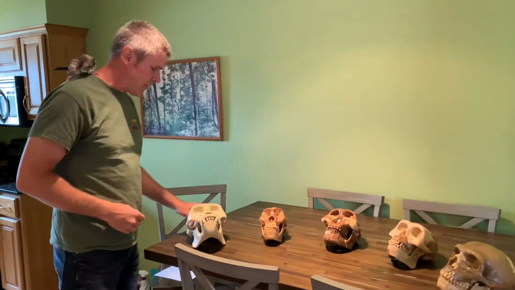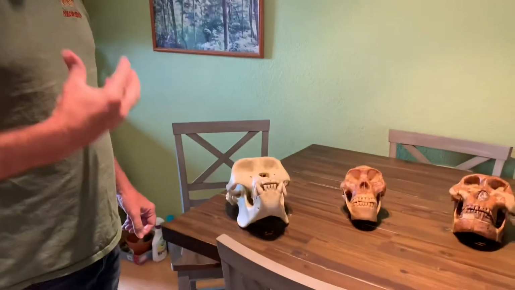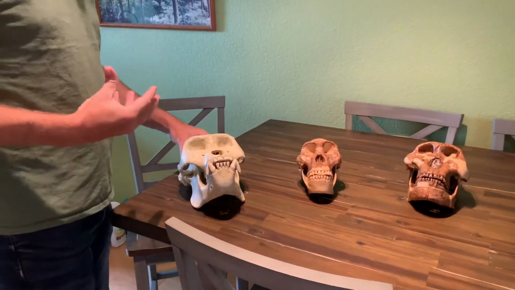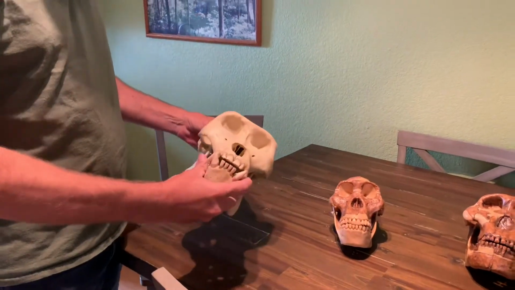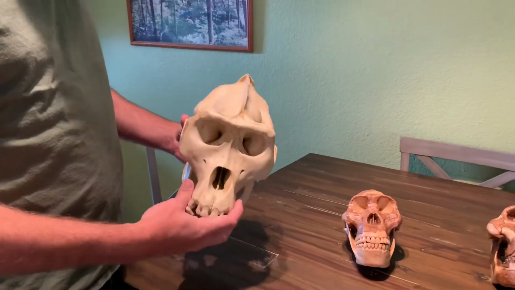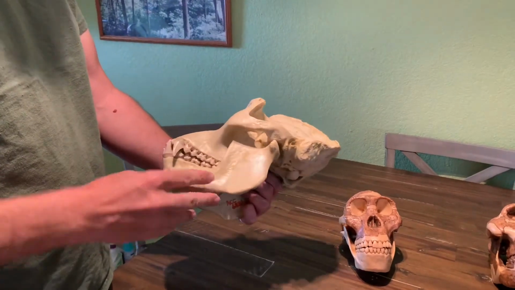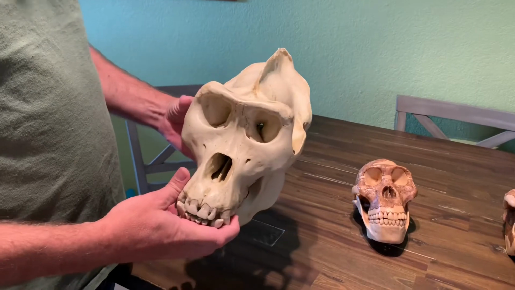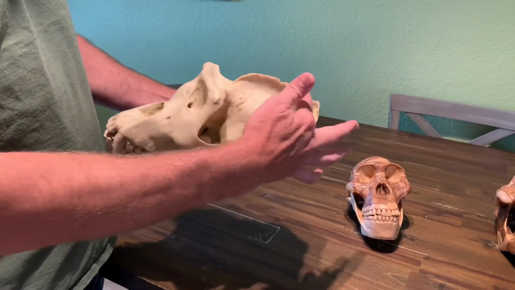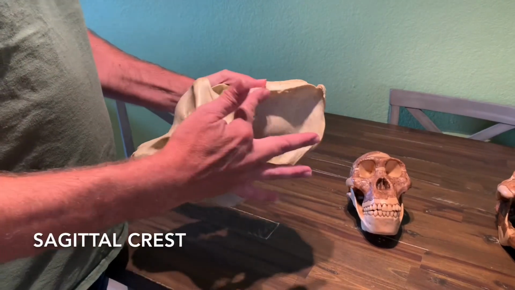But first let's talk about the features that are associated with the ape-like creatures, okay? Things that identify them as more ape-like than hominin-like. The first one we're going to talk about is the obvious. The ape has a lot of different robust features. One of the more noticeable ones is this little ridge up here. We call that a sagittal crest, okay?